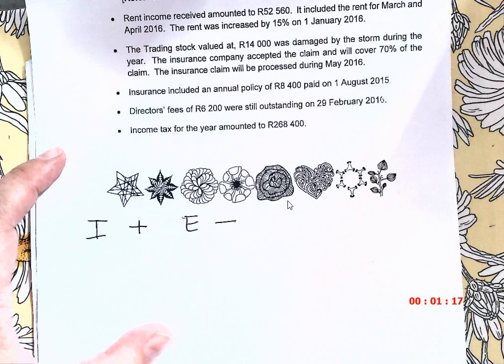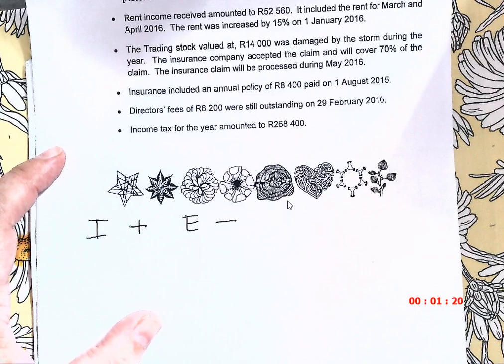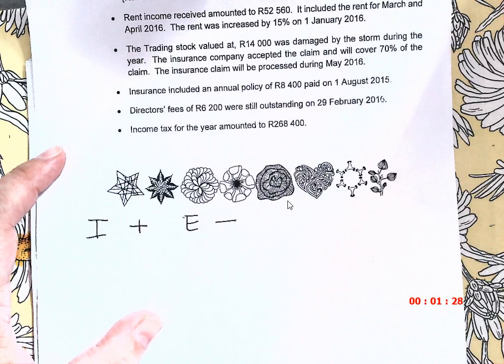But now what they also do is they will tell you, oh, we had insurance. We showed the full insurance, but 3 months of that amount was prepaid. Can you see they did show the expense, but they forgot to adjust the expense. So now you just need to take the adjustment into account.